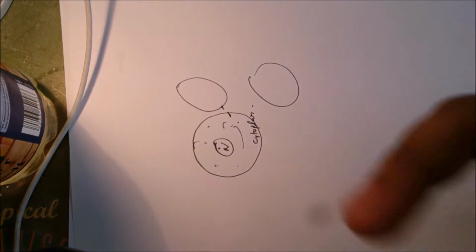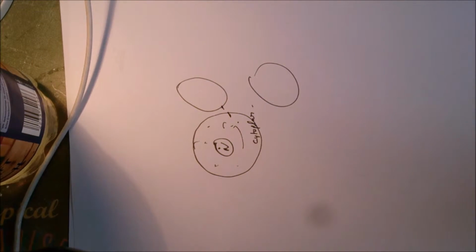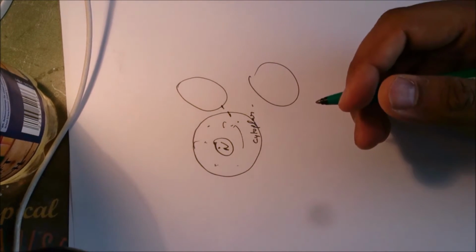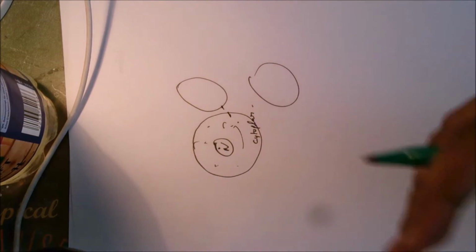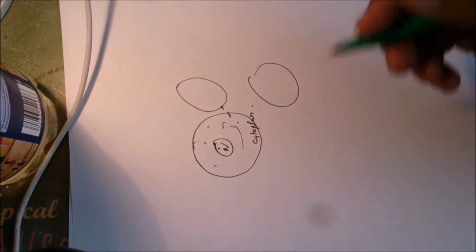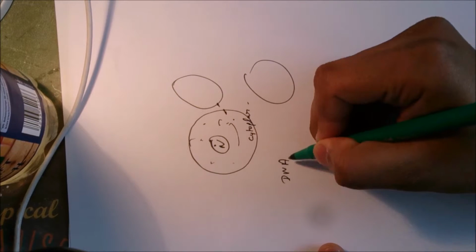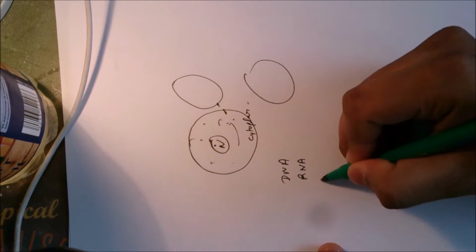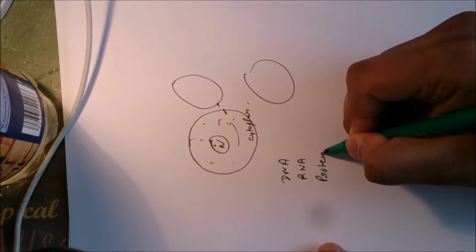So you can see this is a really complicated process, and these processes are governed by different biomolecules. For example, we know DNA, we know RNA, and we know proteins, right?